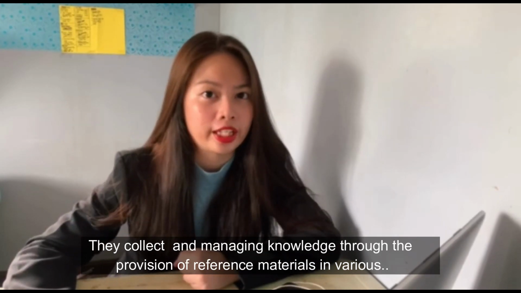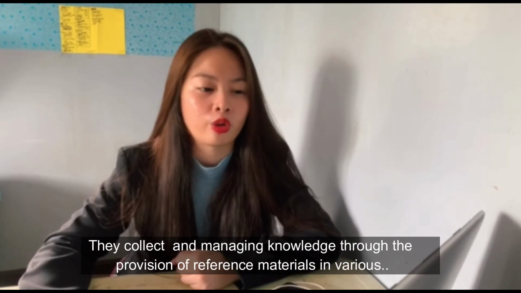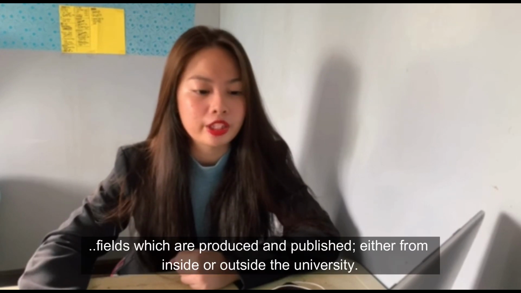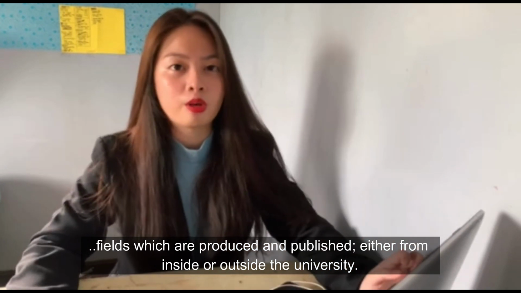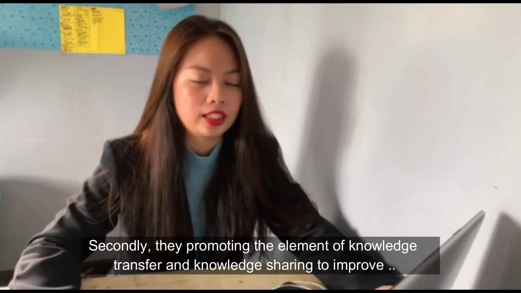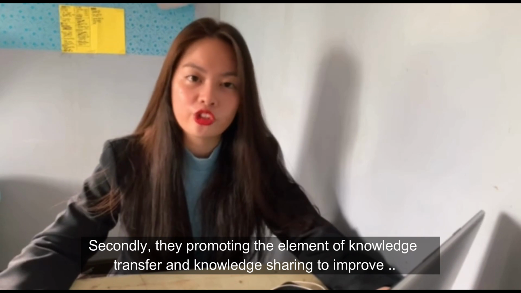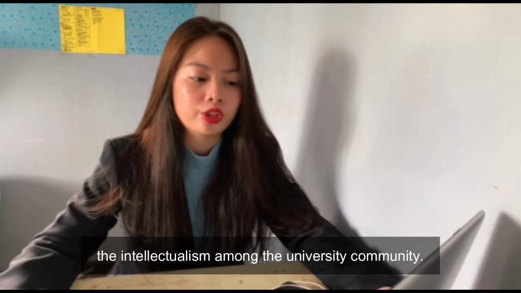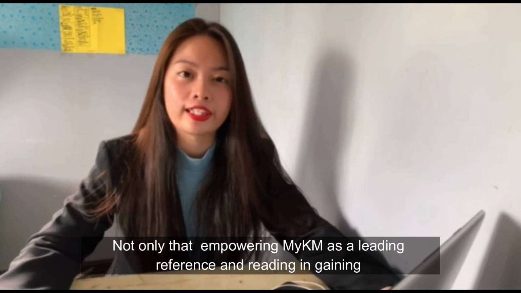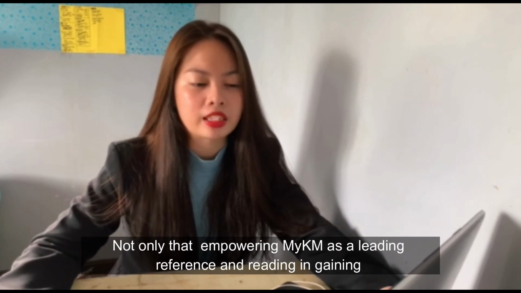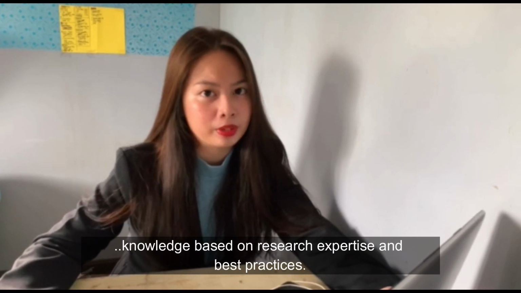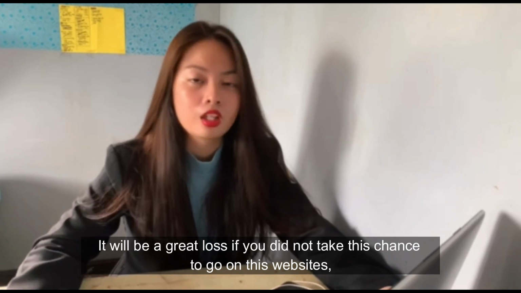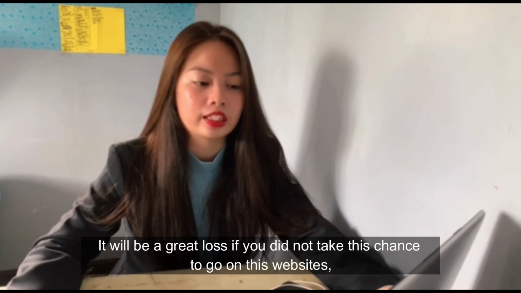They collect and manage knowledge through the provision of reference materials in various fields which are produced and published, either from inside or outside the university. Secondly, they promote knowledge transfer and knowledge sharing to improve intellectualism among the university community. Not only that, they are empowering MyKM as a leading reference and reading source for gaining knowledge based on research expertise and best practices.